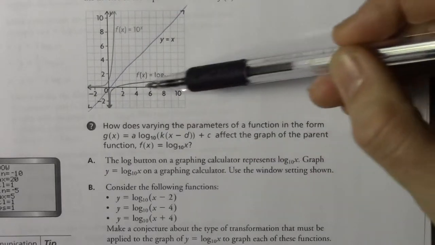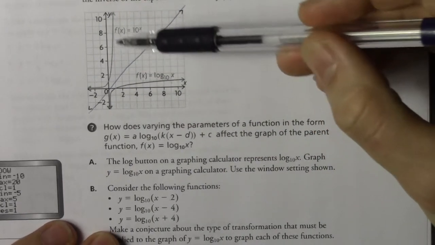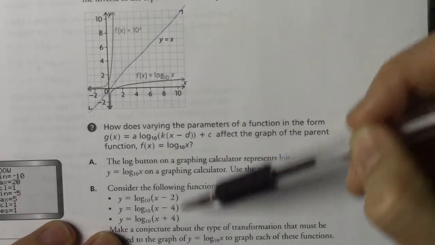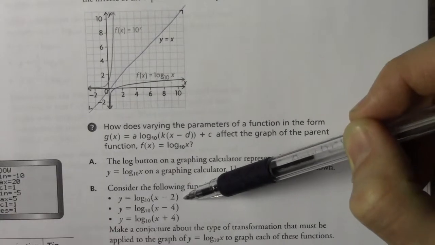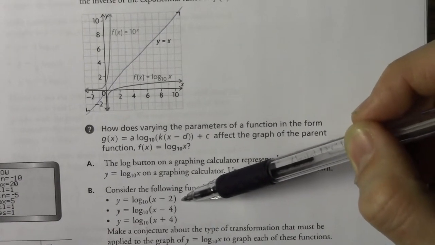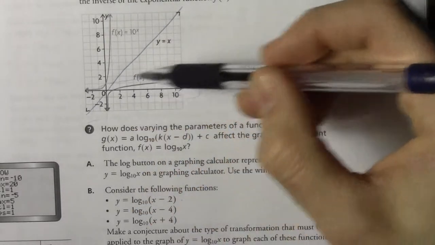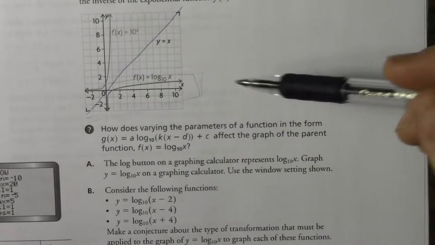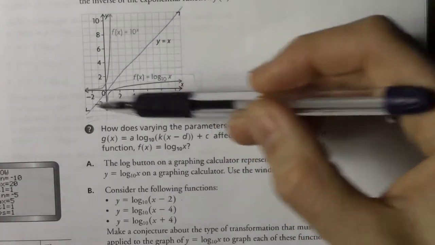who can tell me what would happen to the graph? First of all, which graph would I be moving? This one or this one, if we're looking at this? Yeah, the logarithmic. This is a silly question, just seeing if you're awake here. Yeah, the logarithmic function we're moving, right? We're inside the bracket, so what are we going to do with this function, Nicholas?